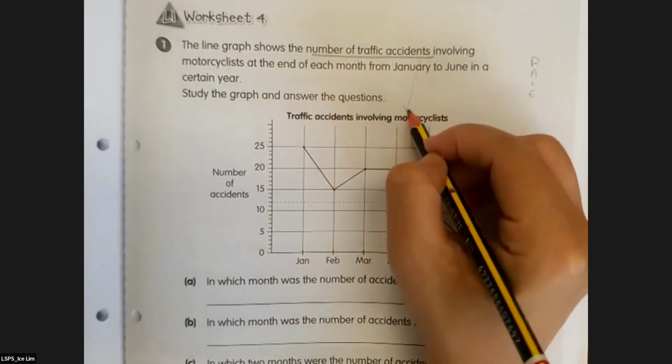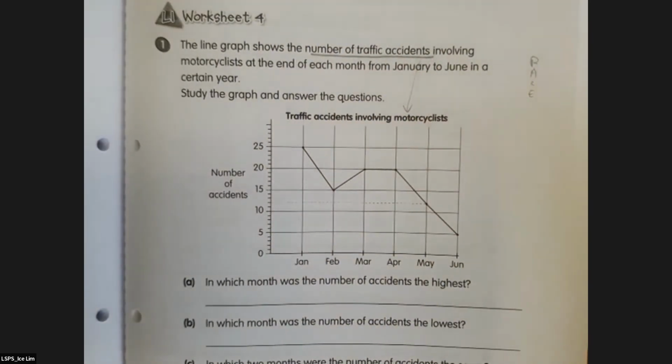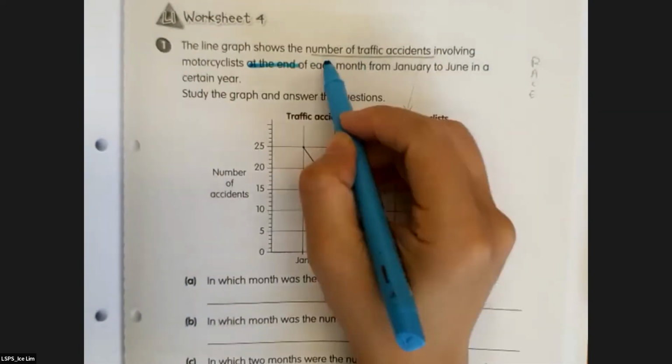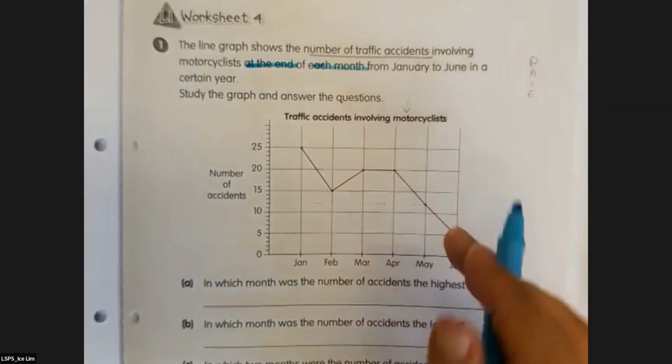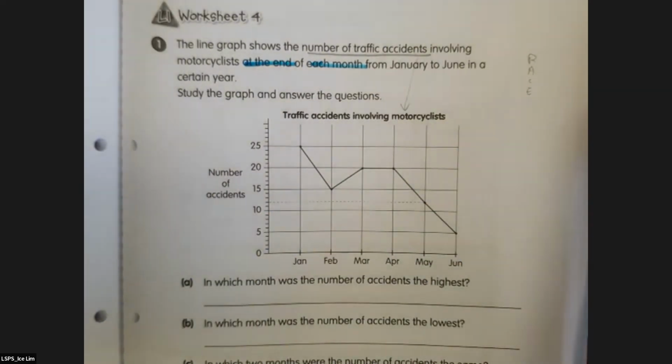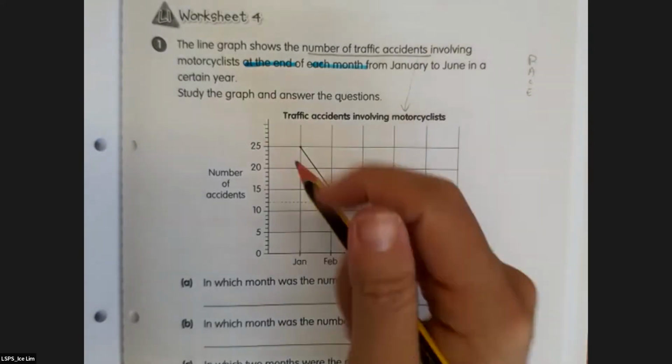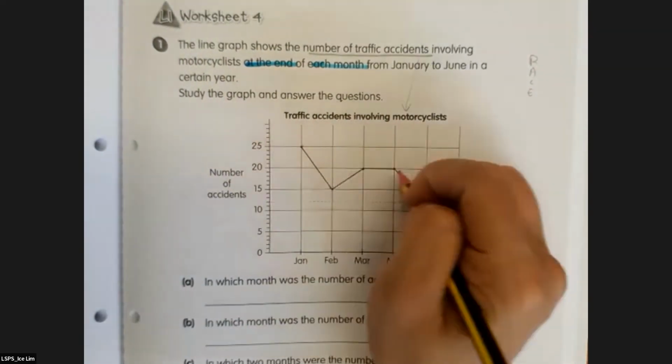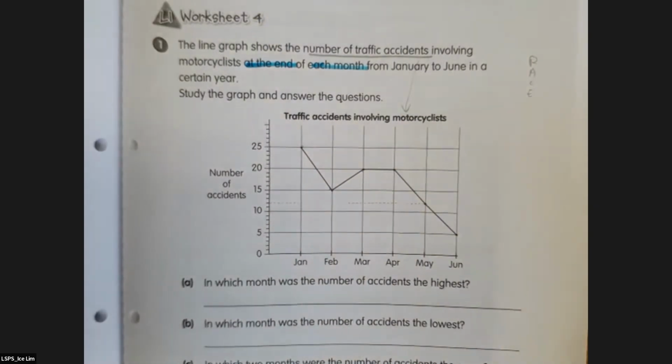You can see it here. Involving motorcyclists, now this phrase is important. At the end of each month, from the period of January to June in a certain year. Now this is important. It tells you that every marking on the line graph represents the end of the month.